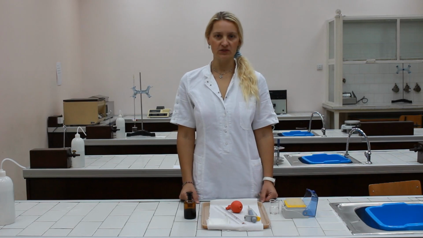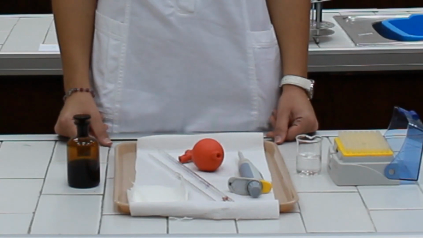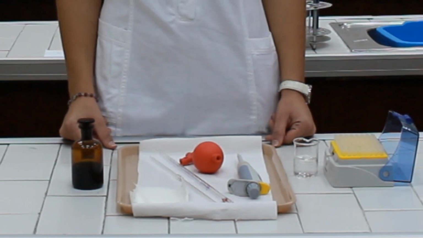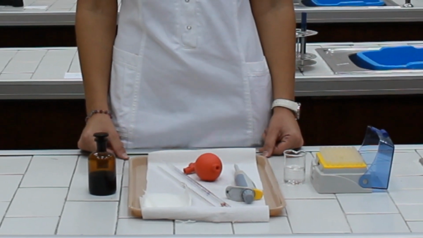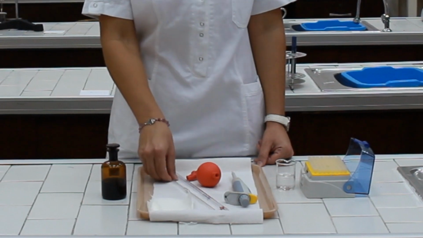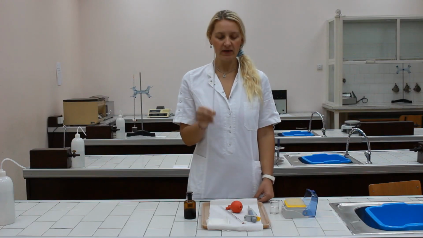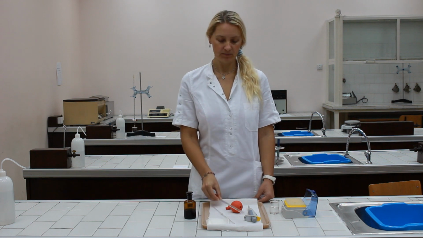Pipettes and pipetting procedures. In biochemical labs, normally for transfer of different amounts of liquids, pipettes are used. There are two types of pipettes, glass pipettes and micropipettes, both for pipetting small volumes of liquids. There are two types of glass pipettes: volumetric pipette and graduated pipettes.